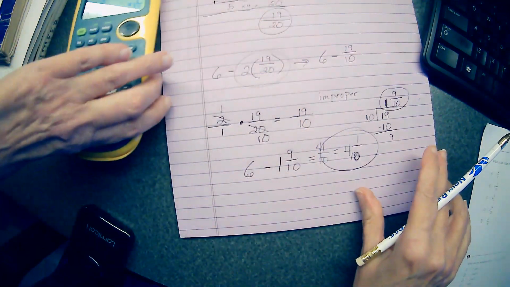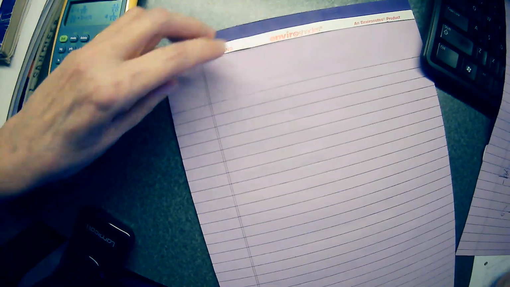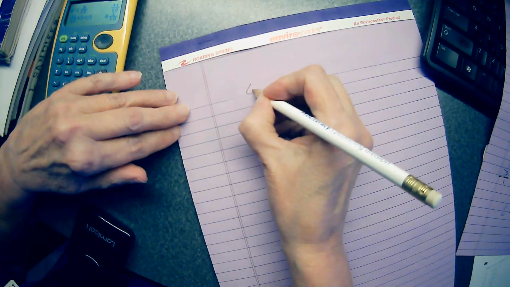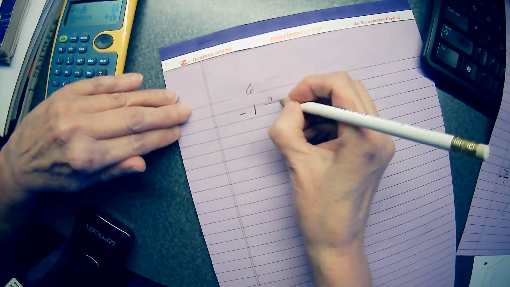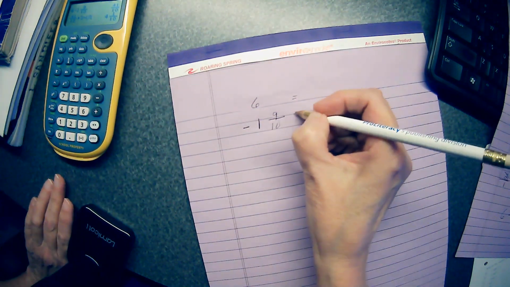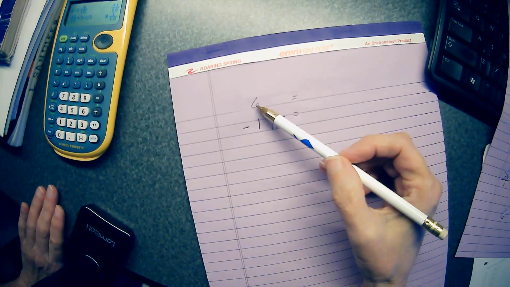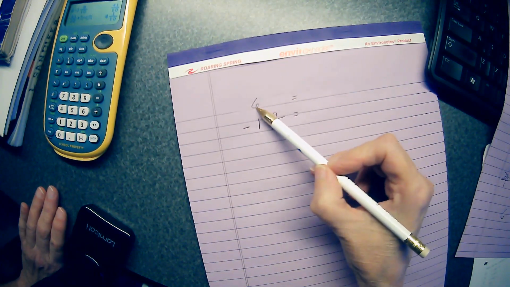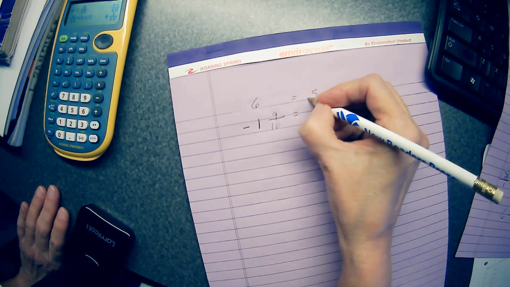Let's do this old school, just because I know a lot of you like to see how this is done. So let's take 6 and subtract 1 9/10 from that. Okay, so I want to take one of the whole away from the 6. That leaves me with 5.